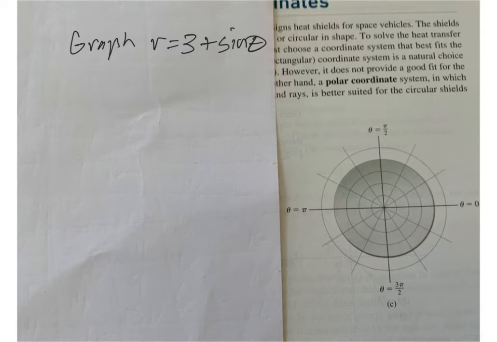The first thing we'll think about is the r values. Notice because sine theta goes between minus 1 and 1, then r is always going to be between 2 and 4: 3 plus 1, 3 minus 1. And so on our graph, we'll just think of these circles as being a unit distance apart. So 1 there, 2, 3, and finally 4.